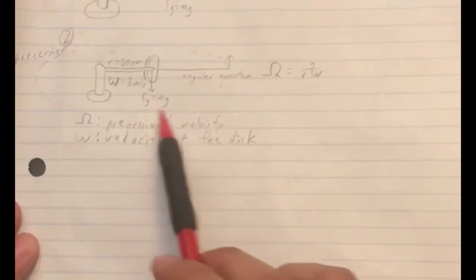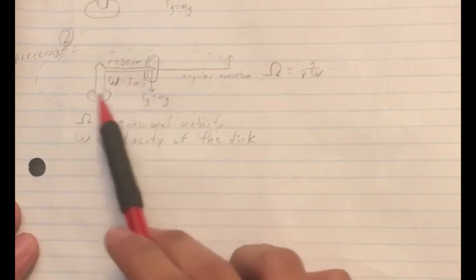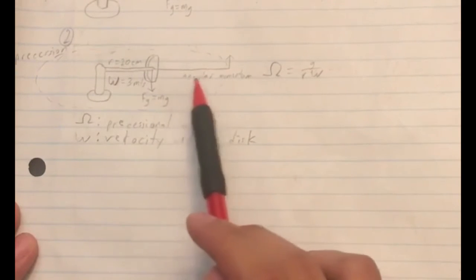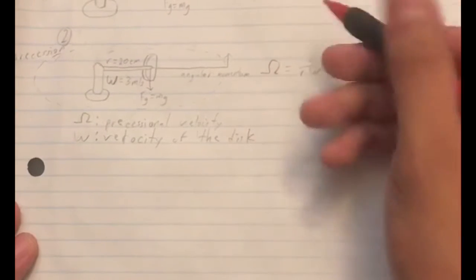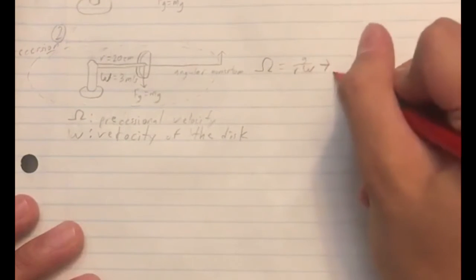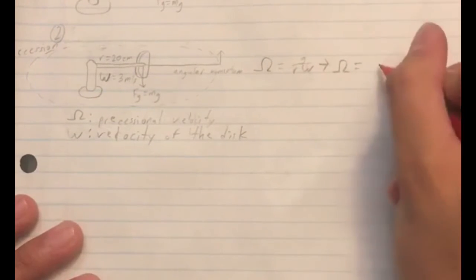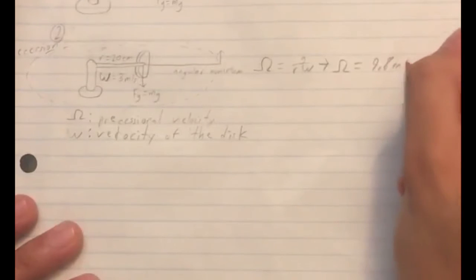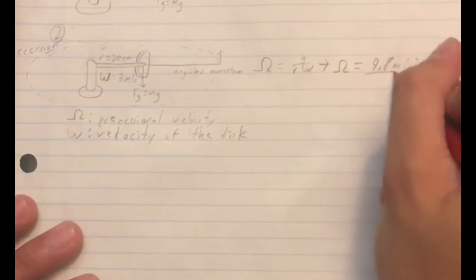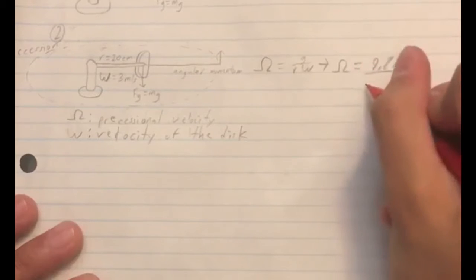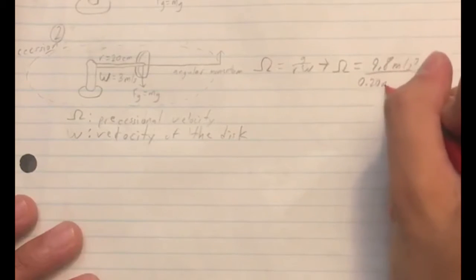The second problem is about finding the precessional velocity, which is represented by the symbol omega, of a gyroscope. Here we are given the small omega, which is the velocity of the disk, and we are also given the radius. Like the previous problem, we also have to acknowledge the force of gravity, or just gravity by itself, as we need it to help us find omega. We can now find the precessional velocity using the given formula here.